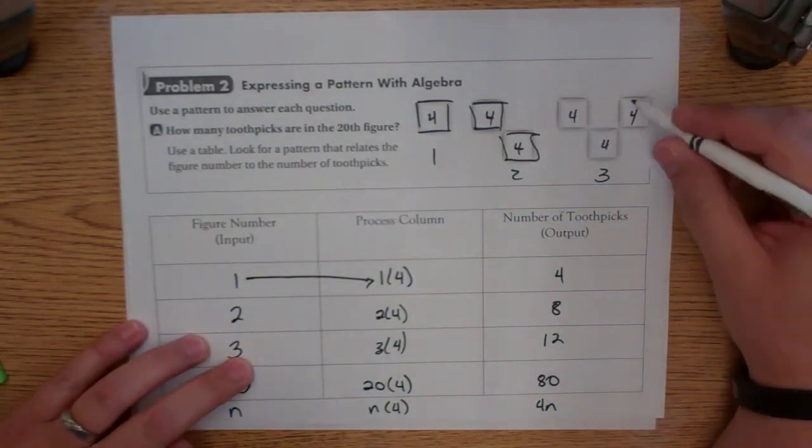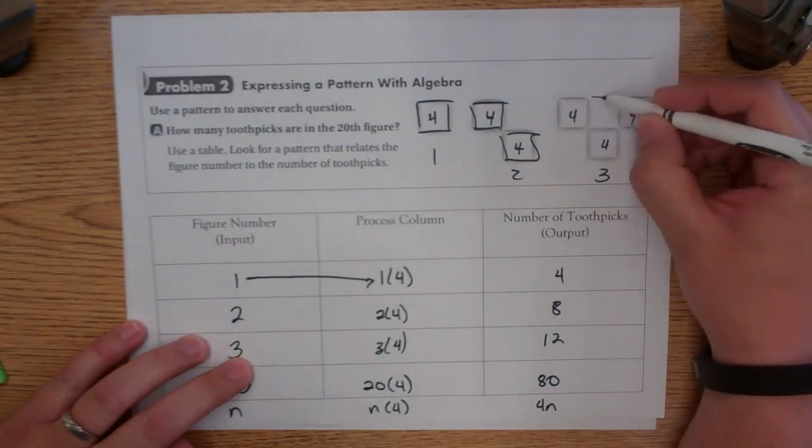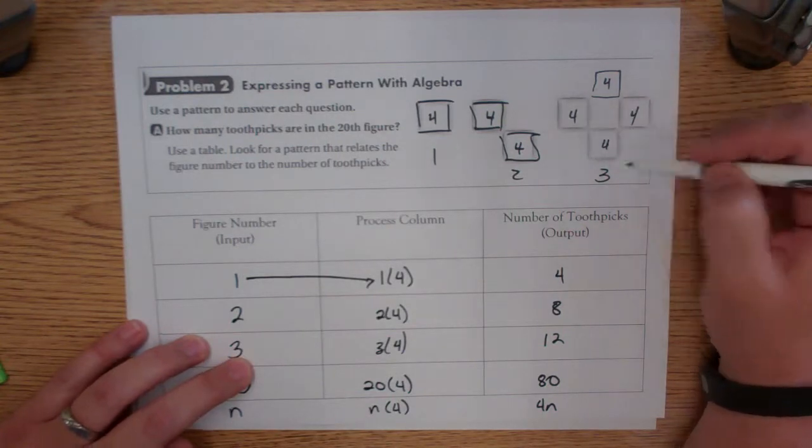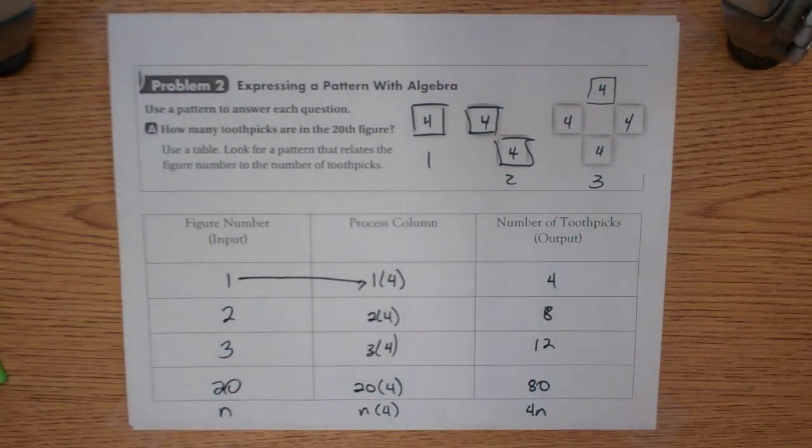Because if we added a fourth one, say we had a fourth figure that looked like this, you'd have 4 more toothpicks. Well, 4 times 4 is 16, and that'd be 16 total. All right?